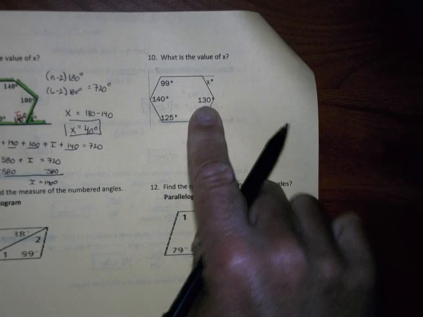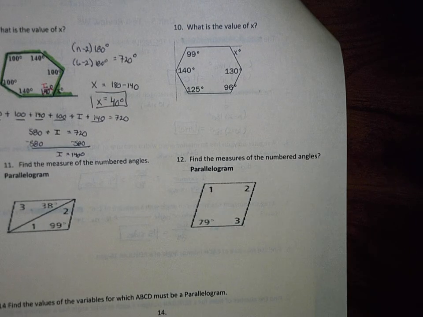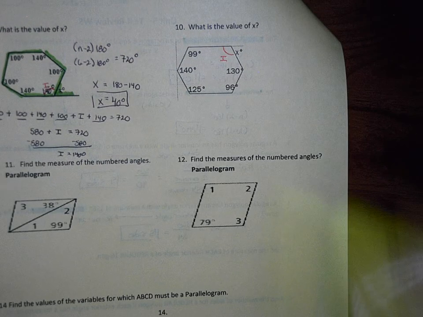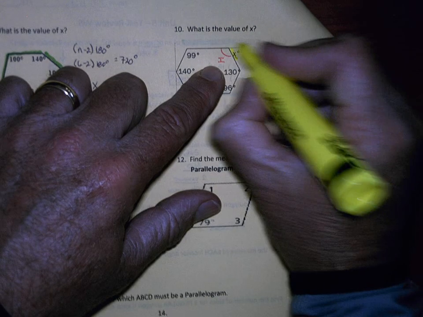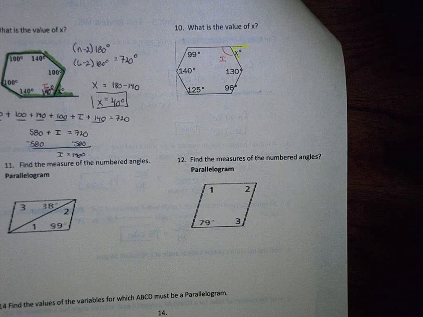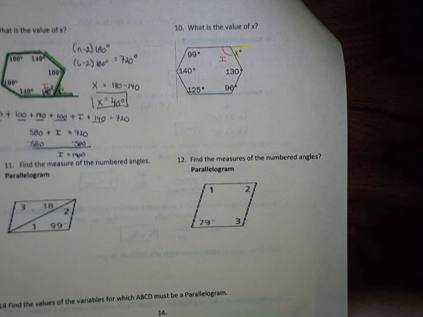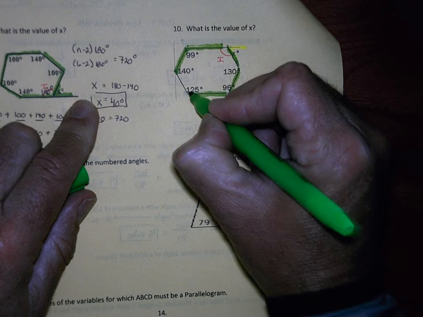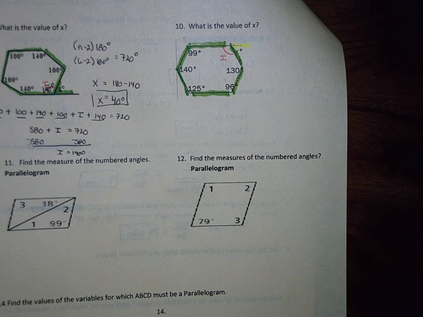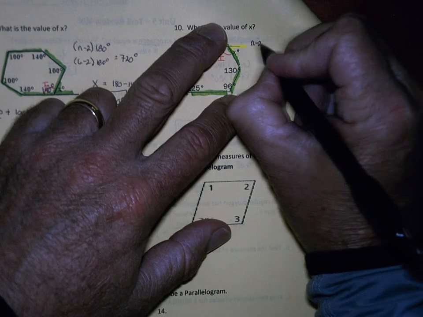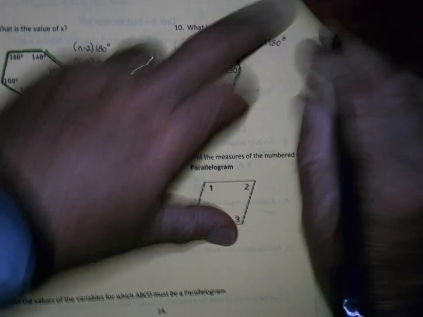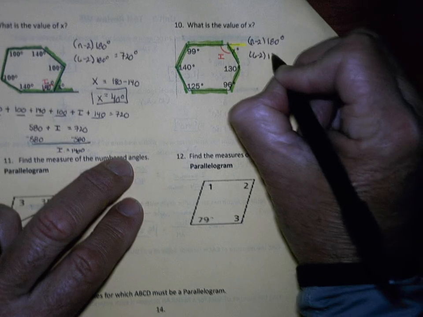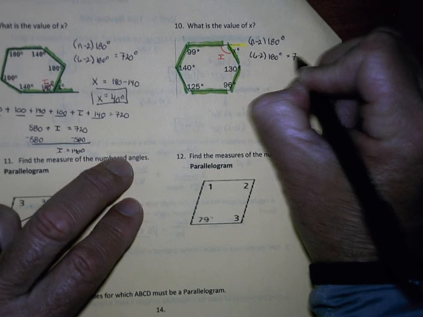Okay, number 10, we're going to do the same exact concept as number 9. We're going to first find this interior angle here, which I'll call I again, and then we're going to use that and the fact that an interior angle and an exterior angle, and x is an exterior angle, are supplementary. So this is a 1, 2, 3, 4, 5, 6-sided shape again. We're going to use the formula n minus 2 times 180 degrees. In this particular problem, n is 6 again, so 6 minus 2, which is 4. We're going to multiply that by 180, so that's 720 degrees.